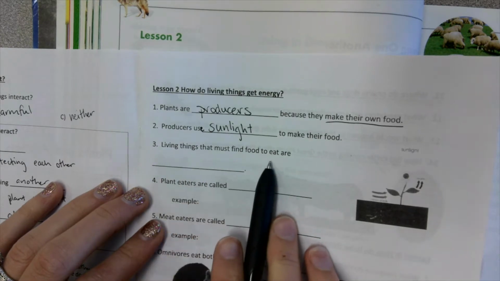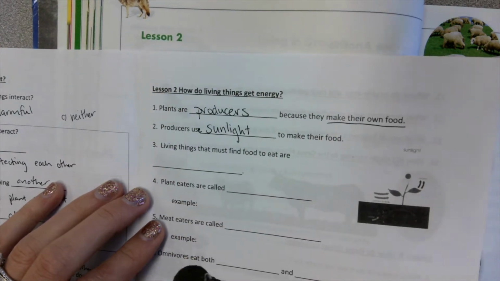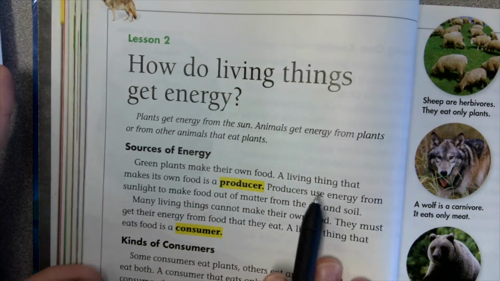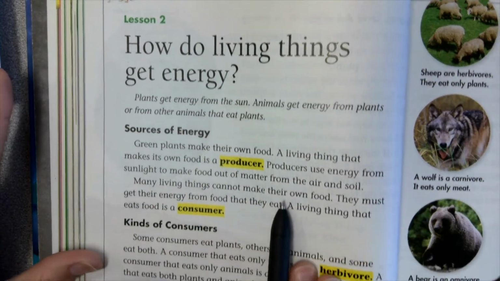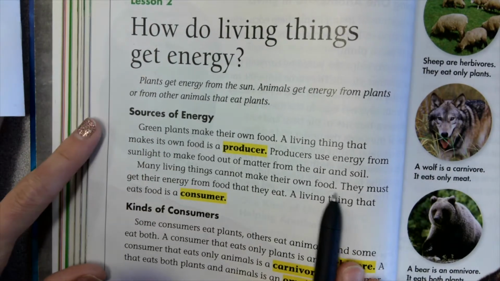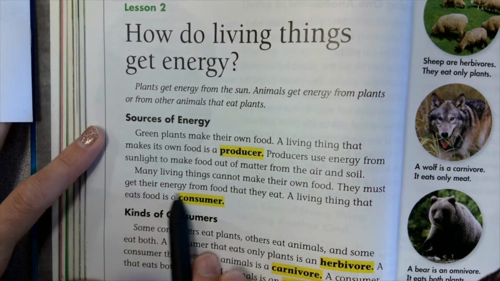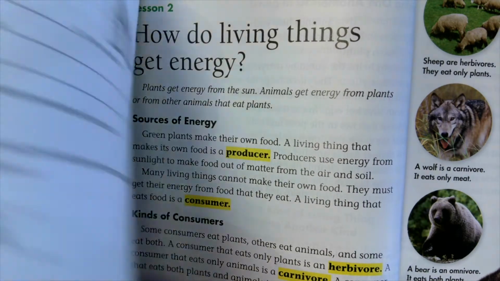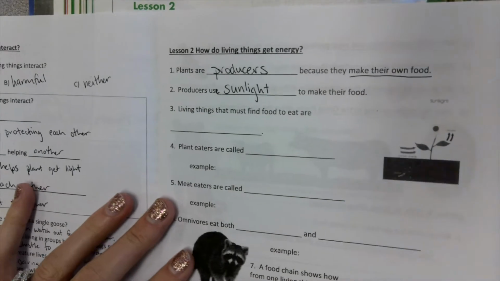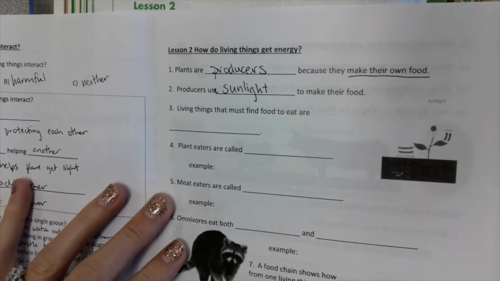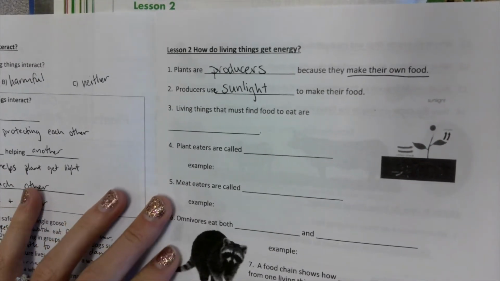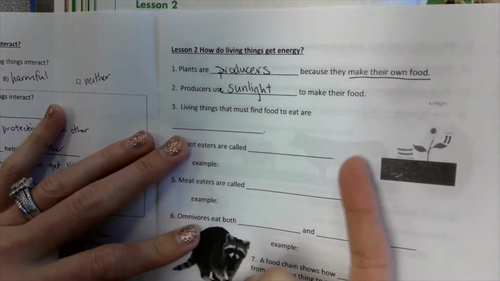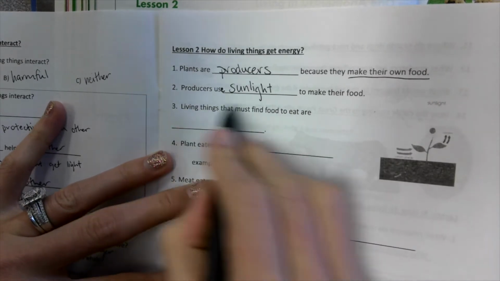Living things that must find food to eat are what? Many living things cannot make their own food. It's like you and me, right? We can't make our own food. They must get their energy from the food that they eat. A living thing that eats food is a consumer. Now, some of you might say, I know how to make food. I can make something. That's not what this means. It means our bodies can't make it itself. Right? Our bodies can't make food, so we must consume. We must eat food.